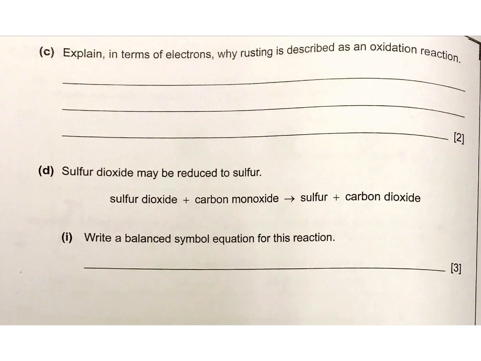So C, explain why rusting is oxidation. We'll have to explain this in terms of electrons. Well, rust is hydrated iron 3 oxide. So if I put that in up here, iron 3 ions are what are in iron 3 oxide, and they are formed from iron. So the iron, when it rusts, loses electrons, and oxidation is loss of electrons.